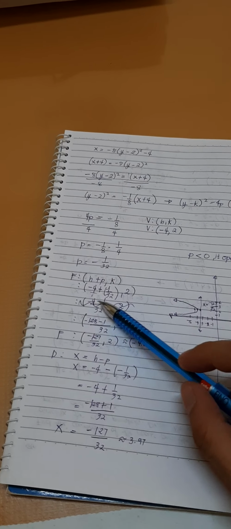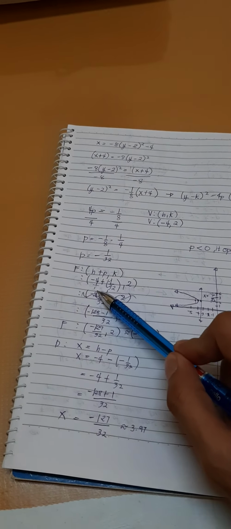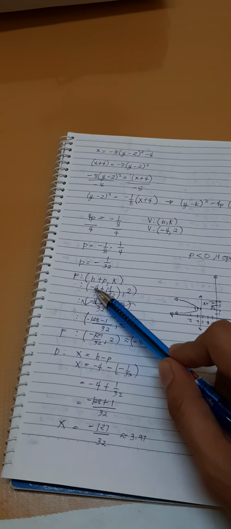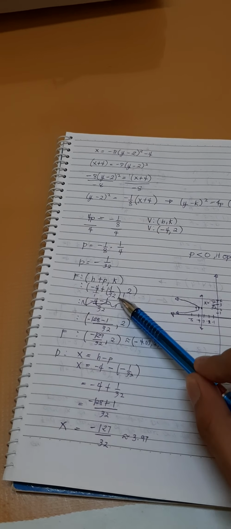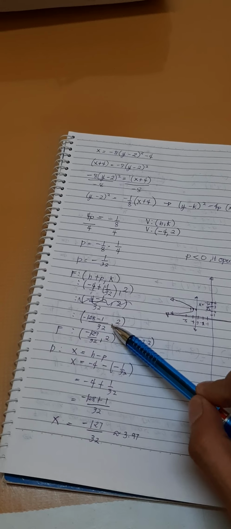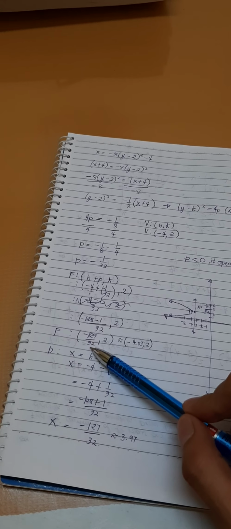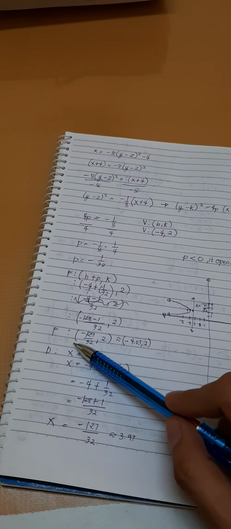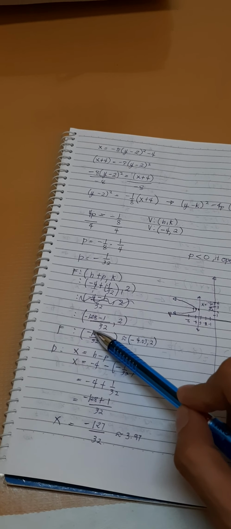So we will get the least common denominator, which is 32. 32 divided by the denominator of negative 4, which is 1, is 32. So 32 times negative 4 is negative 128. And 32 divided by 32 is 1, times negative 1, we have negative 1 here, comma, 2. So negative 128 minus 1 is negative 129 over 32, comma, 2. So we have now the point of our focus: negative 129 over 32 and 2. So this is now the answer for the focus.